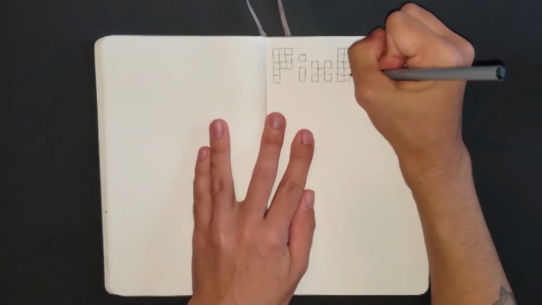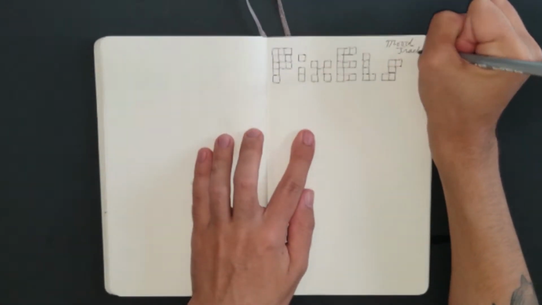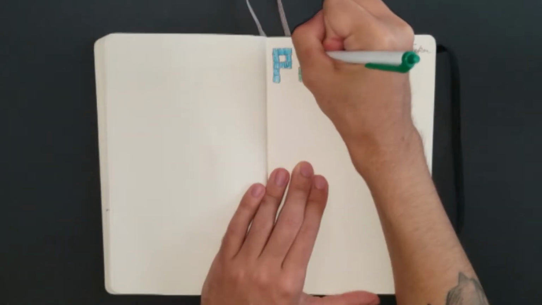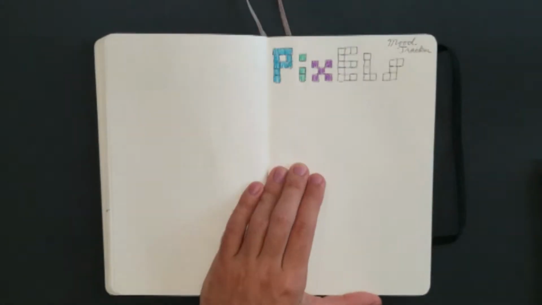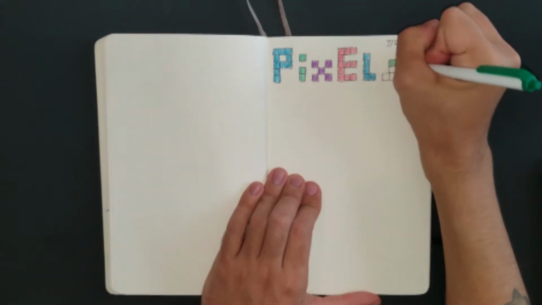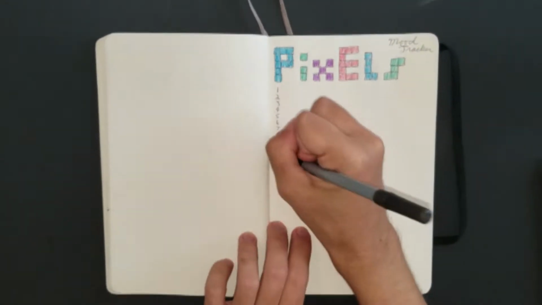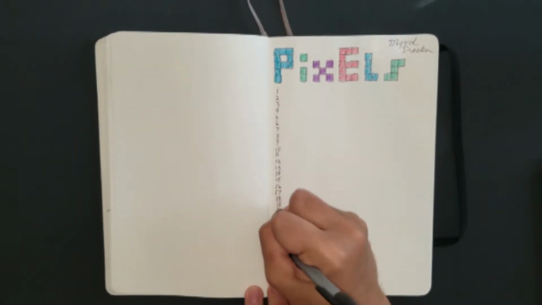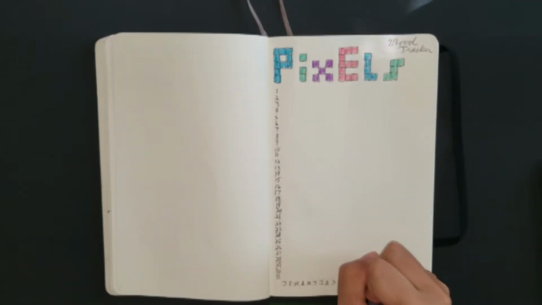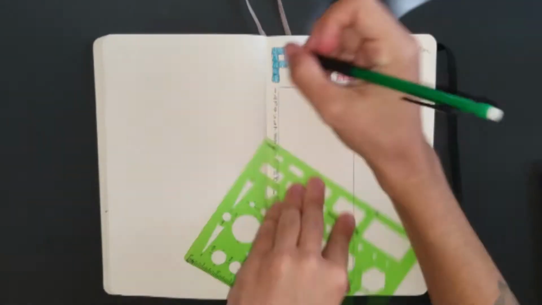Because of the consistent square shapes the entire chart will make, it will look pixelated in a way. So to start, I'm just writing pixels at the top of the page and making it look pixelated versus smooth. And then just coloring all the little squares in to form the letters of the word. Going down the page now, I'm just writing 1 through 31 for the dates of each month, and then writing the first letter of each month going horizontally across. I then used a pencil to draw the large box because it's less conspicuous than using a pen.